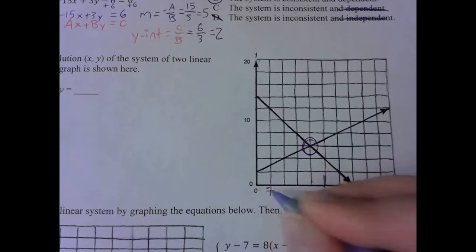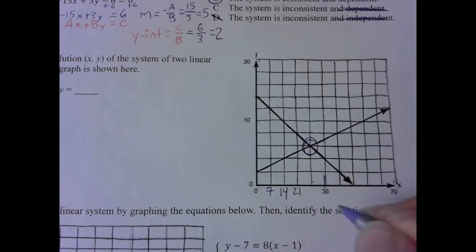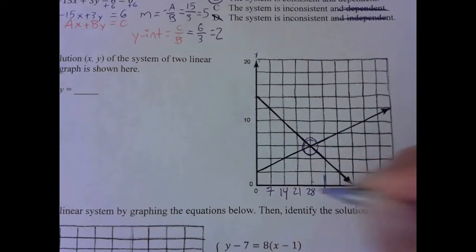So 0 to 7, that's 7. 7 plus 7 is 14. Add 7, we got 21. Add 7 is 28, and let's see if we're right. 28 plus 7, that's 35. Okay, so now we know one of our coordinates.